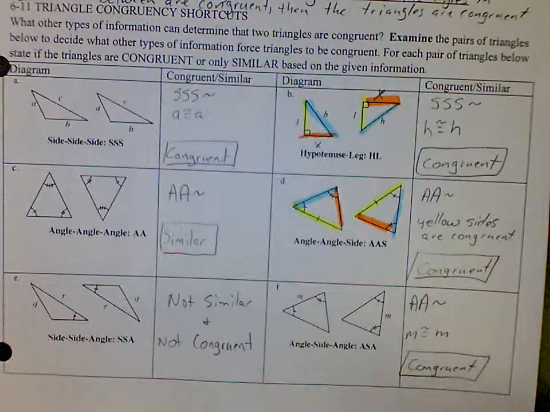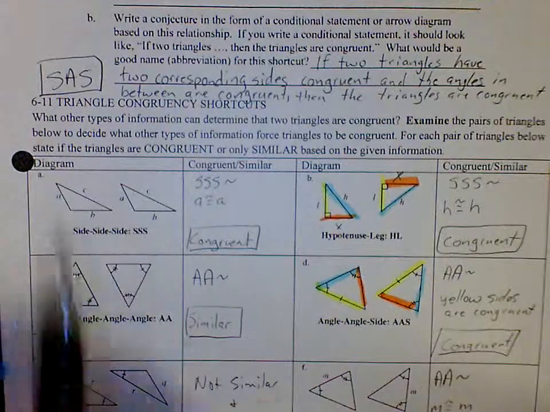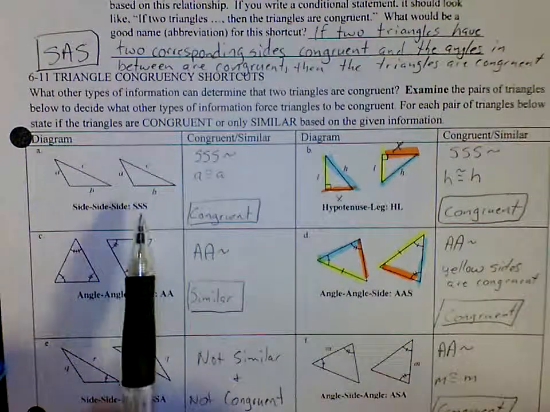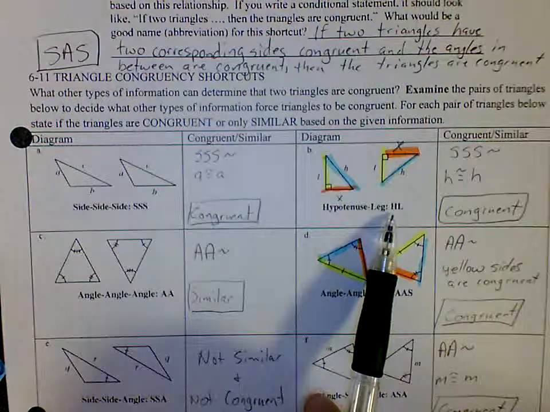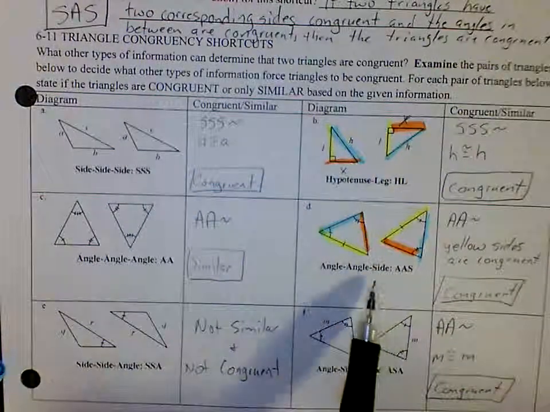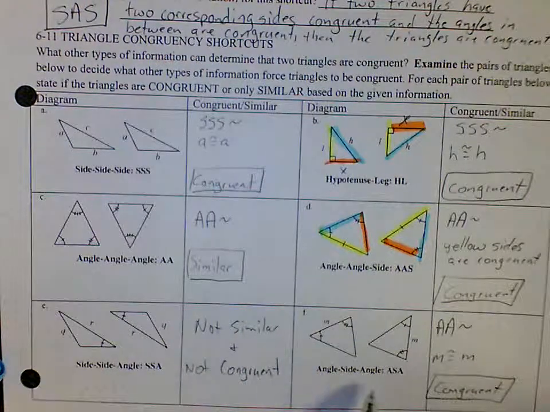All right, so there are a bunch of new properties to prove that we have congruency. So in the first problem, we have side angle side congruency. We have side side side congruency. We have the HL congruency, or this is also called the HL postulate. We have angle angle side, and we have angle side angle. So we will put these in our notebook tomorrow, but for right now, just kind of keep them in mind, and we will use them for the back page. So go ahead and go on to that back page.